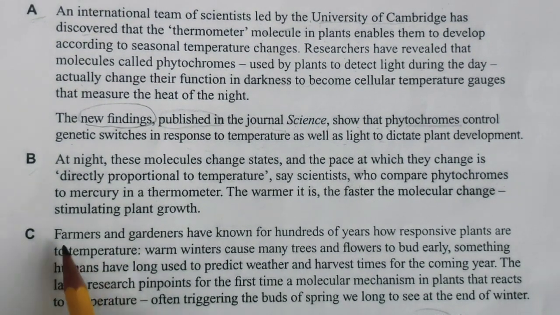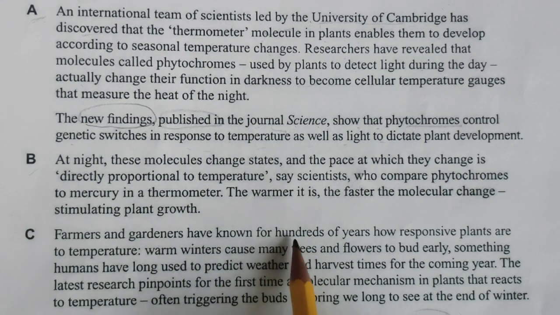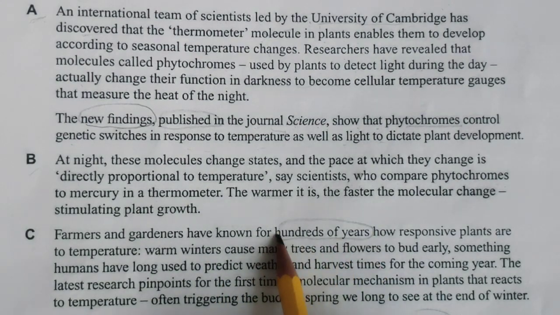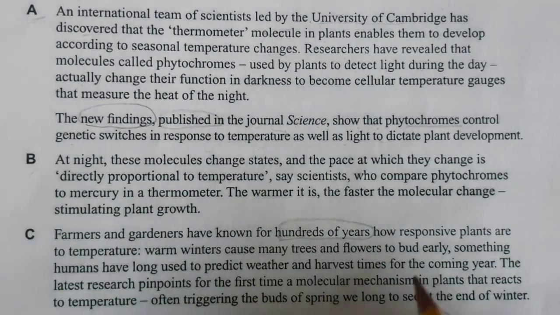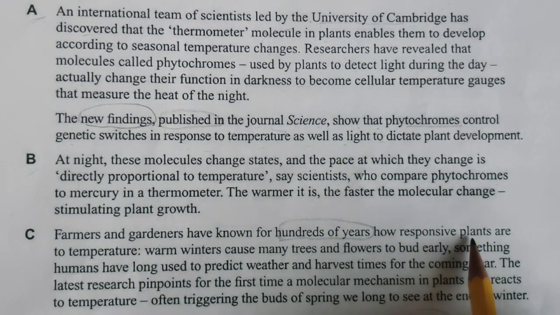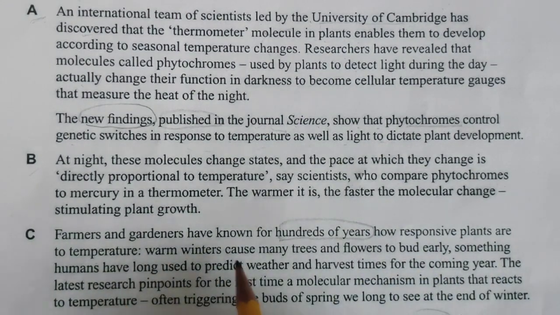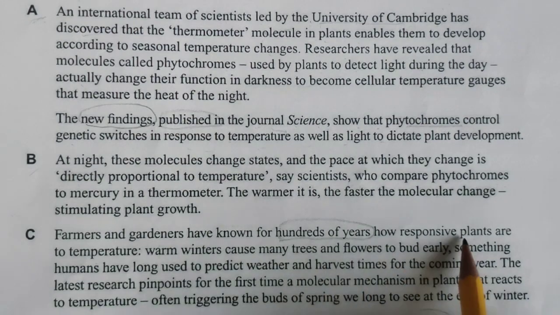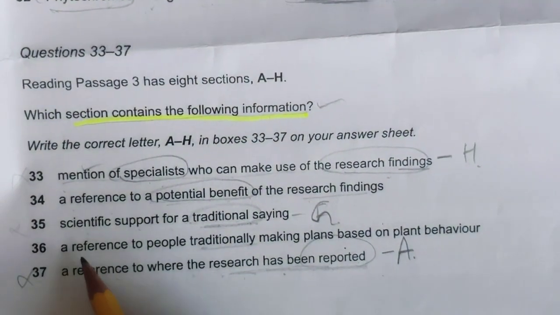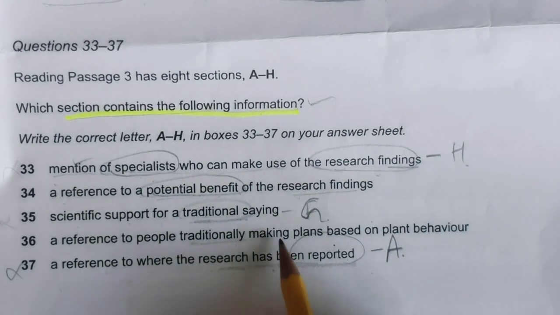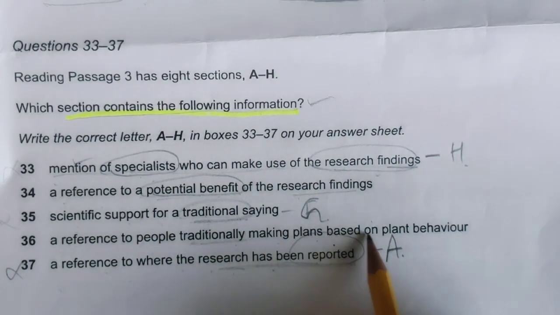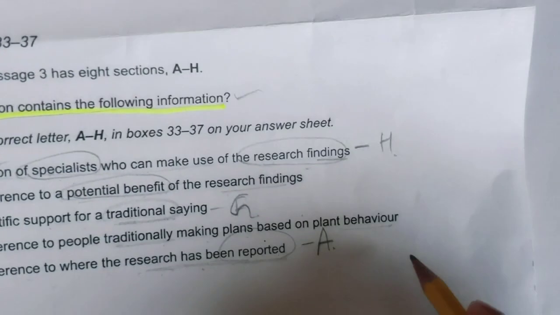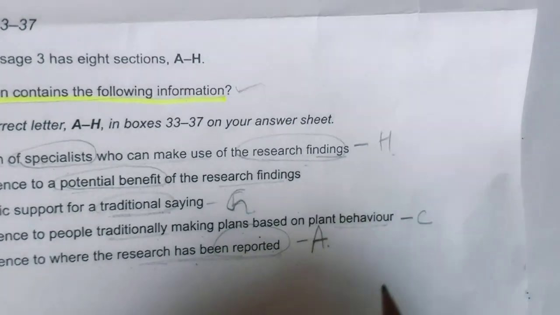Now C. Farmers and gardeners have known for hundreds of years, meaning traditionally, how responsive plants are to temperature. Warm winters cause many plants to flower earlier. So let's read the statement: a reference to people traditionally making plans based on plant behavior. So our answer will be paragraph C.